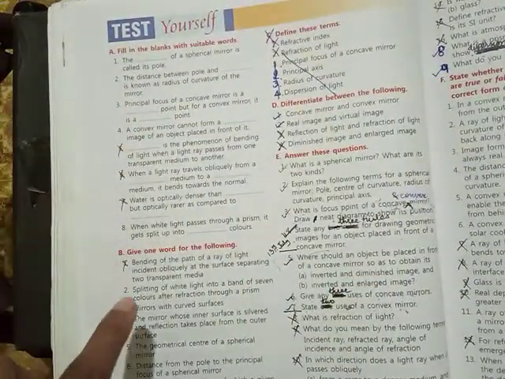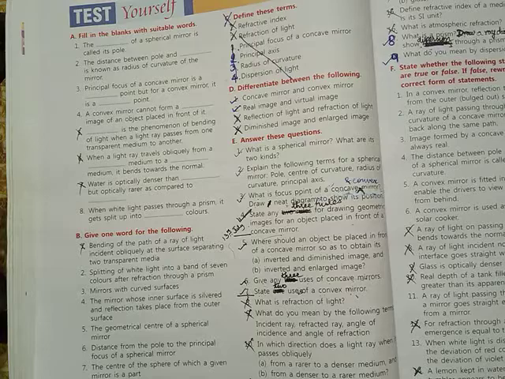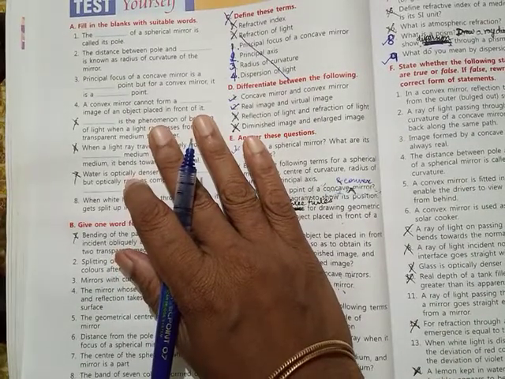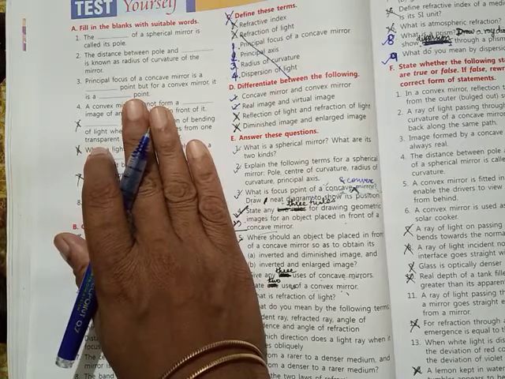Fill in the blanks, one word answer, true or false, odd one out, match the following, and MCQs. Okay, so try solving this exercise. On Friday, when we have Zoom class, if you have any doubt, you can clarify it.